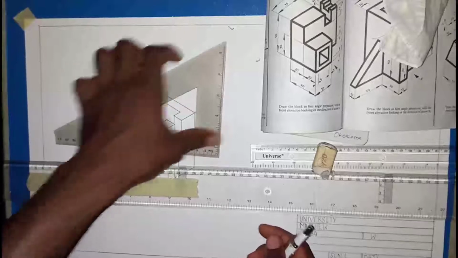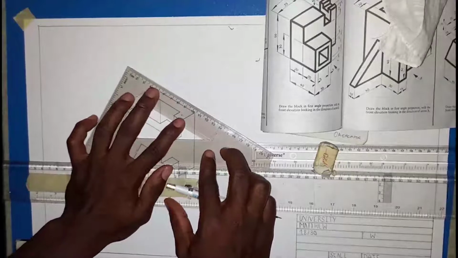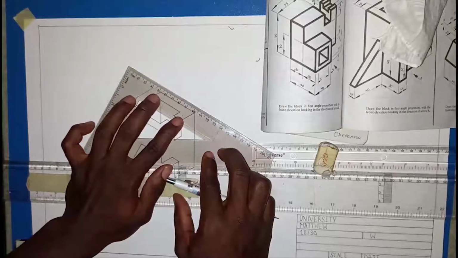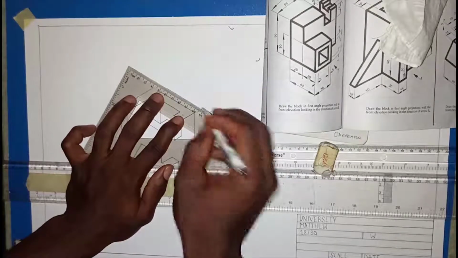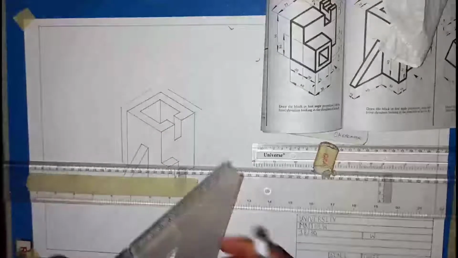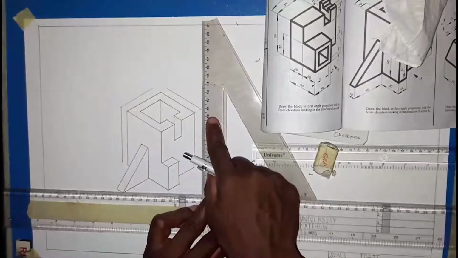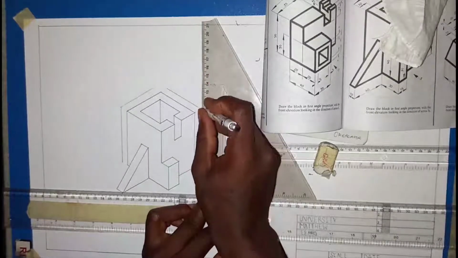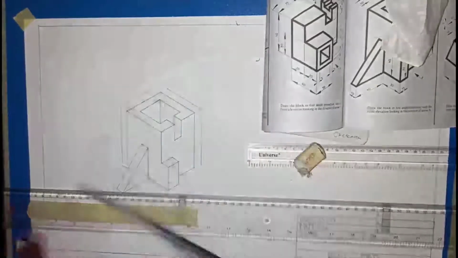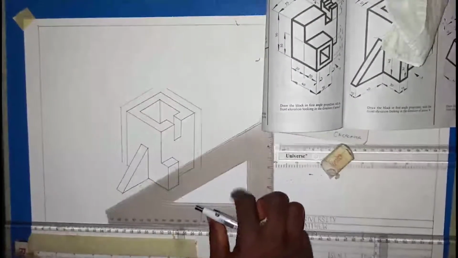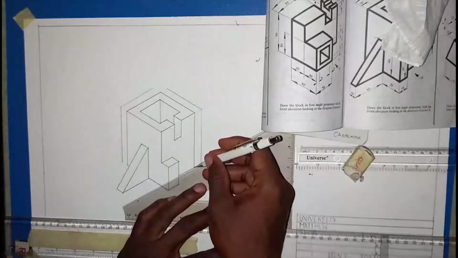So take your sheets. Let's take it. It's a reasonable distance from there. This, take it there, and from here also to take it down. So notice I'm using a thick line, just not to make mistakes. So stop at the thin line.